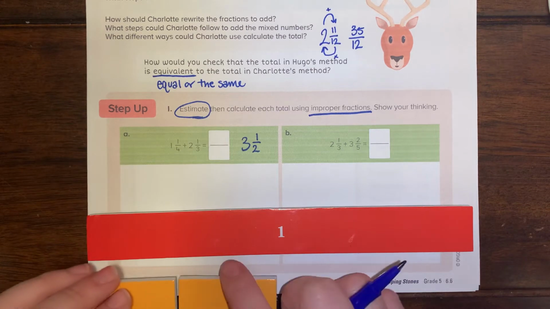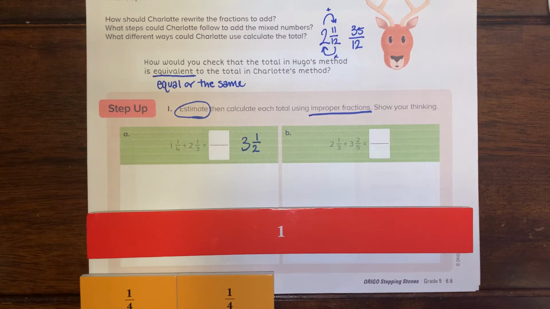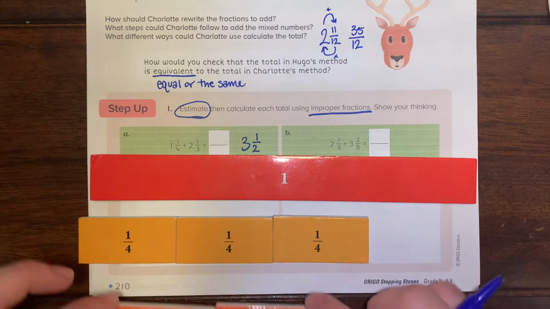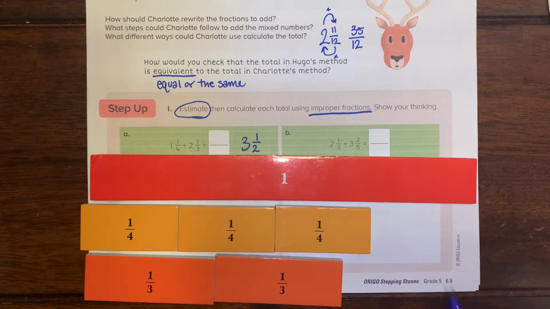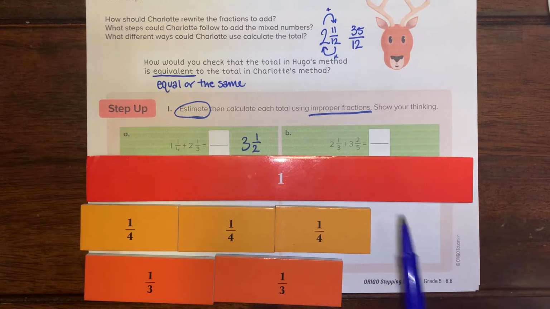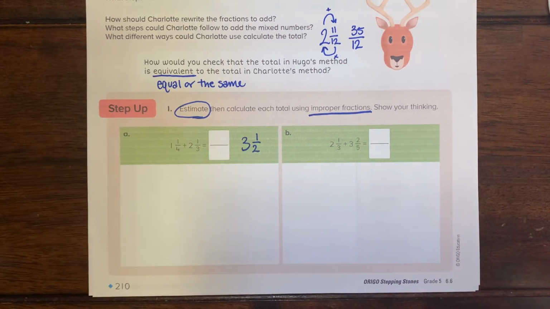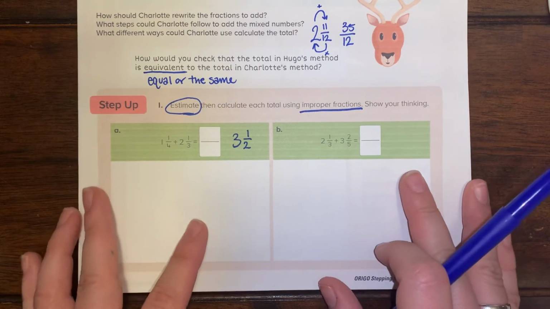So whenever you're estimating and you're using fractions, I want you to make sure that you think about how many of these are in a whole. Oh, I'm sorry, that one's upside down. Oh, and you can't see these. Hang on. Sorry, guys. There's your fourths. There's the thirds. Okay, so whenever you're estimating fractions, I want you to think about how many fourths are in a whole. There's 4. And that way you're able to visualize it and get a better idea of what you're estimating or what you're adding together. All right, so let's go ahead and get started on this one.